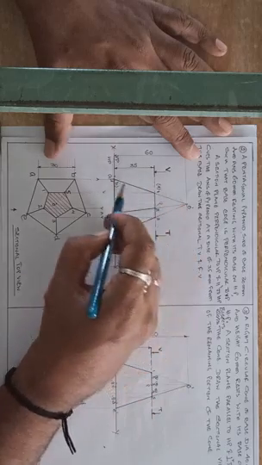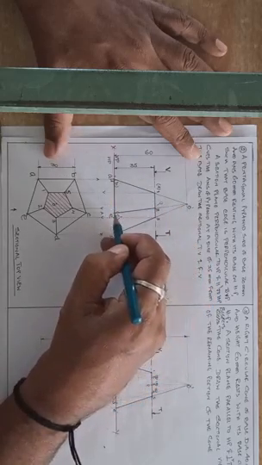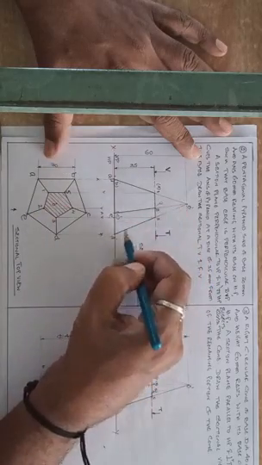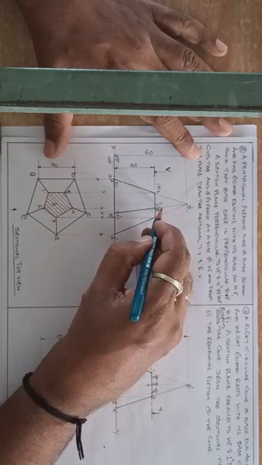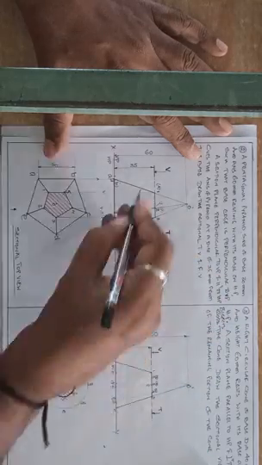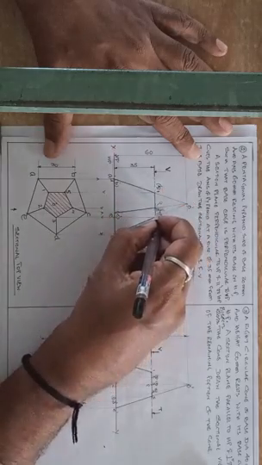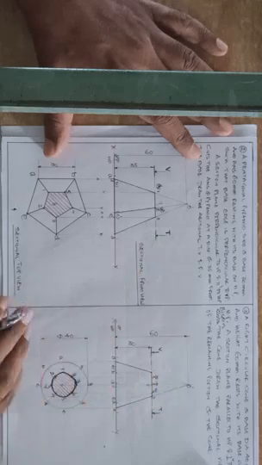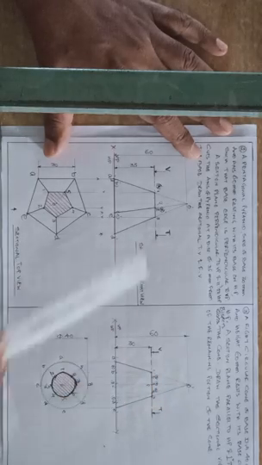That is O dash A dash, number 1. O dash E dash, according to this, number 2. O dash D dash, number 3. O dash C dash, number 4, and O dash B dash, that is number 5. Number 4 and number 5 are in brackets.